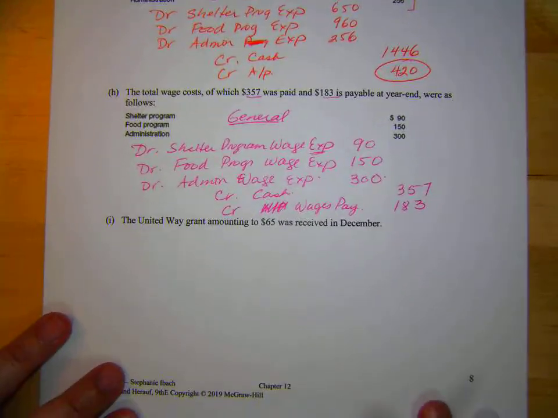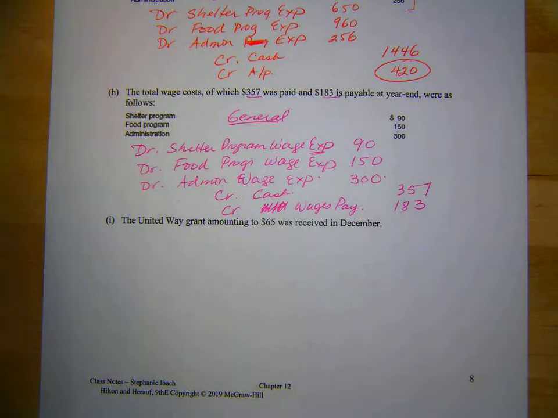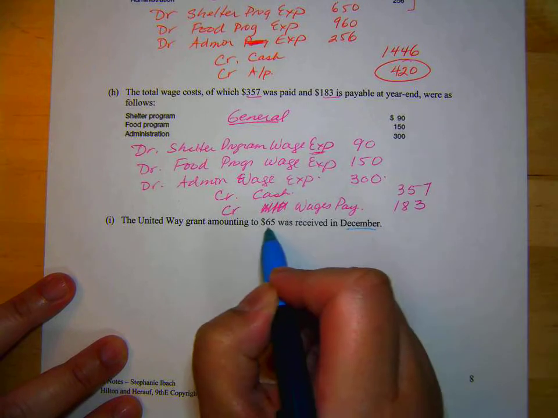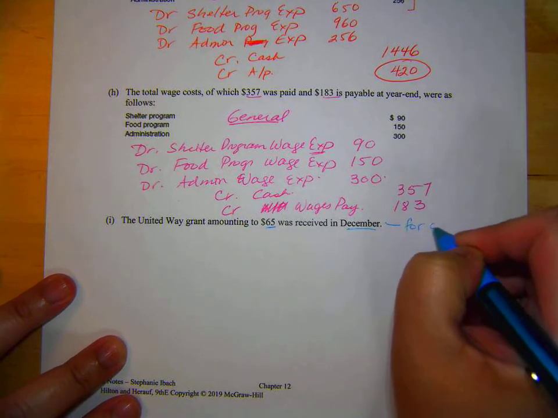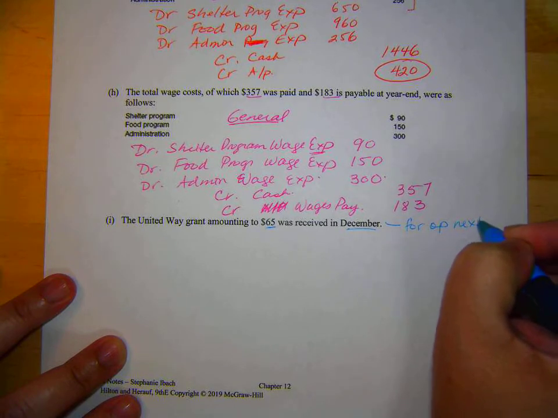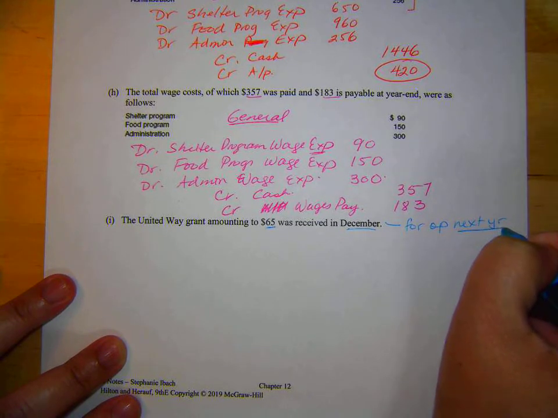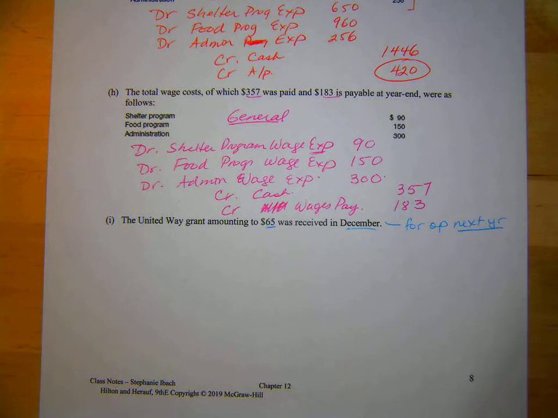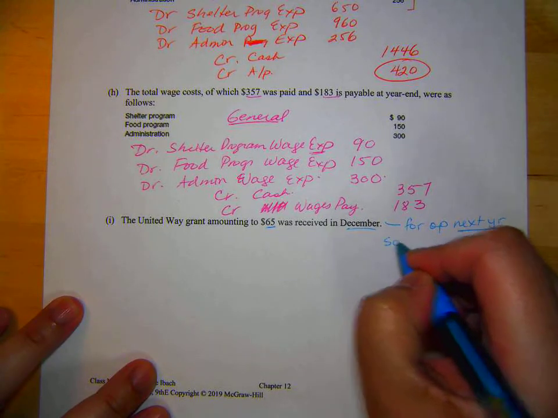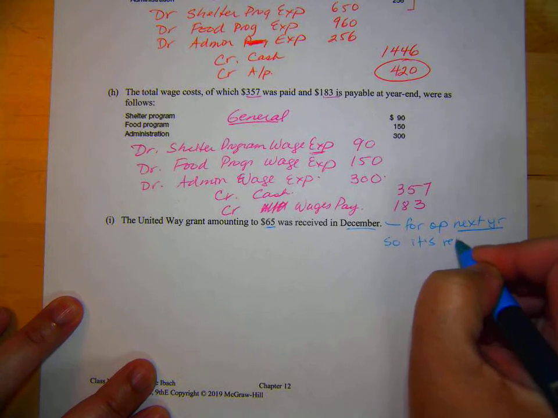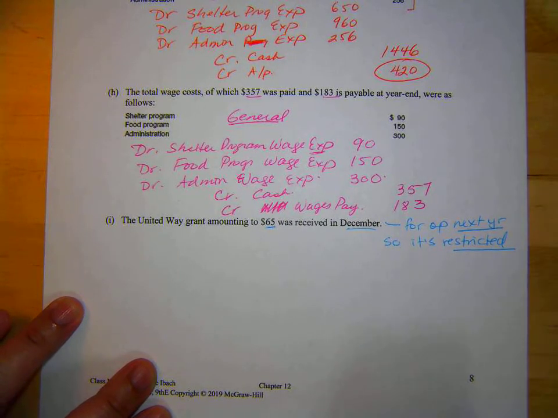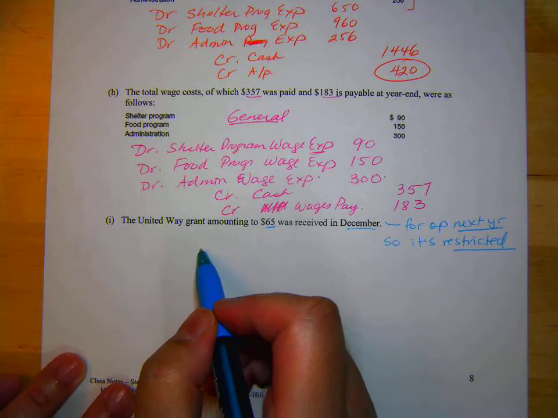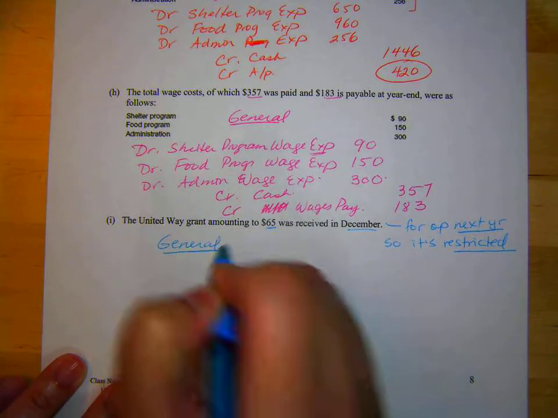Okay, the United Way grant amounting to $65 was received in December. Now, what was the United Way grant for? It's for operations next year. So, is it restricted? Yes. So, it's going to go in the general account.